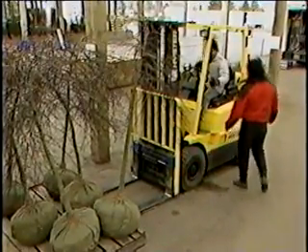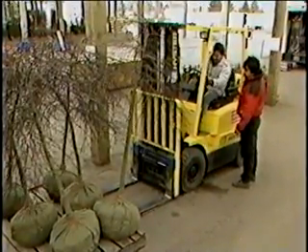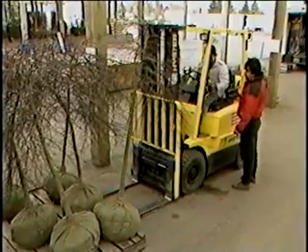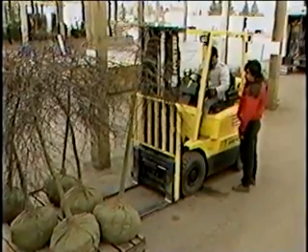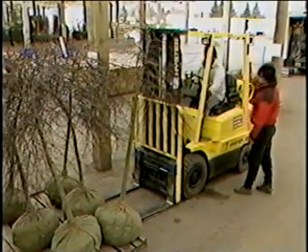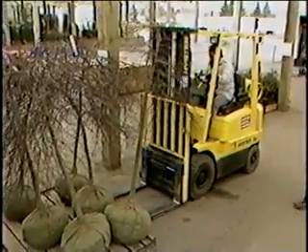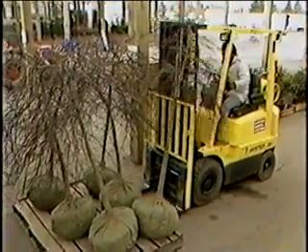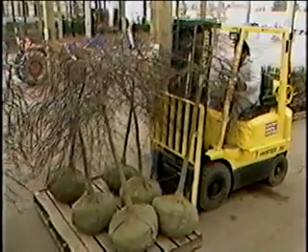If you are unsure of the weight of the material you are supposed to carry, you need to ask your supervisor for this information. The majority of the loads you will be moving will be safely under the load limits of most forklifts. But some loads can come close to exceeding these limits.